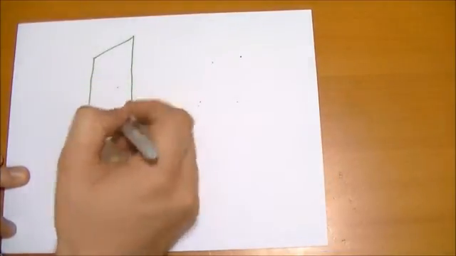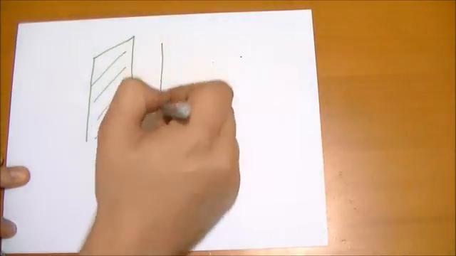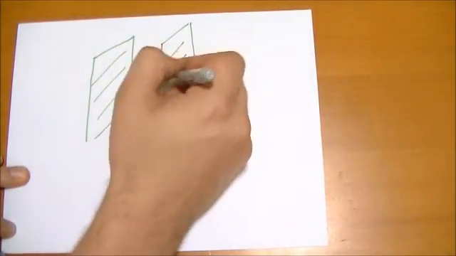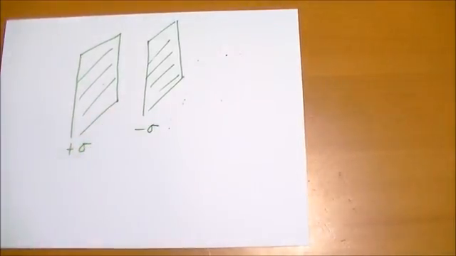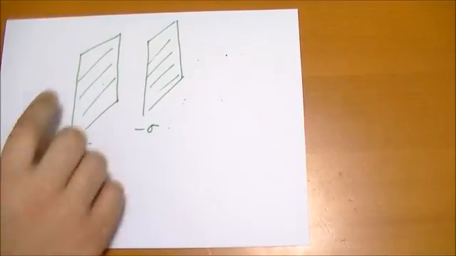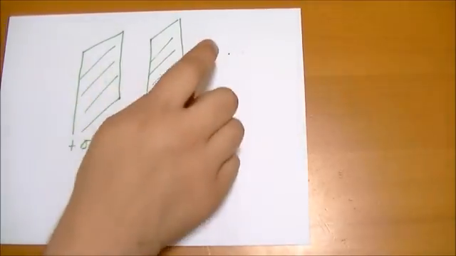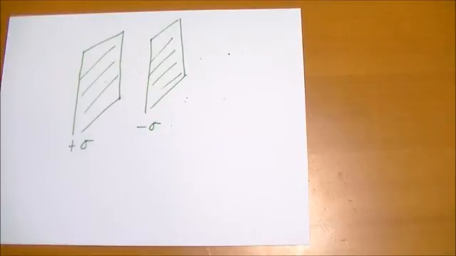So we have the situation where we have two infinite parallel planes. I'm just going to draw planes. And there's another one. And they're parallel, which means they never intersect. This one has a charge plus sigma, and this one has a charge minus sigma per unit area. We want to find the electric field out here, the electric field in here, and the electric field over there. So we're going to do this using three different Gaussian surfaces.